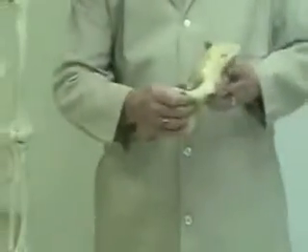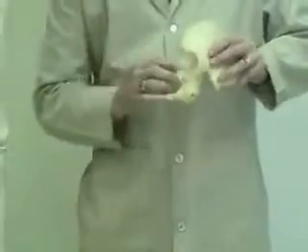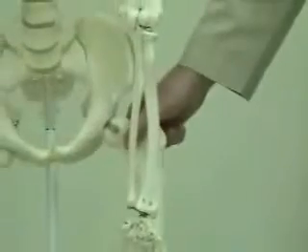Now, if we look carefully at this os coxa, on the lateral aspect, we have a large cup shape or socket forming the ball and socket for the hip joint, as we can see here on this articulated skeleton. That socket is known as the acetabulum.